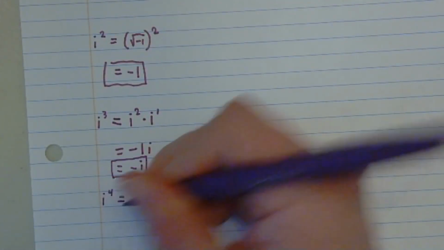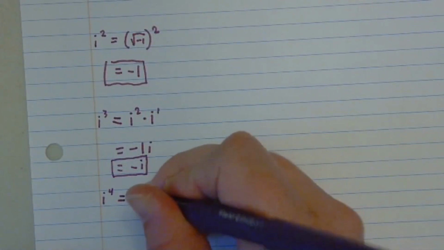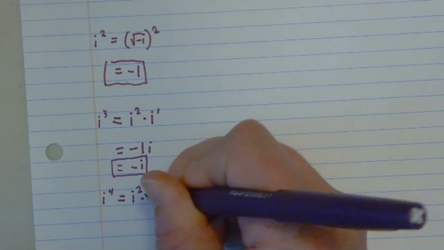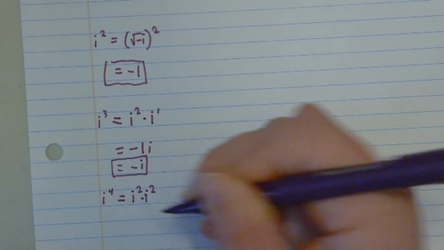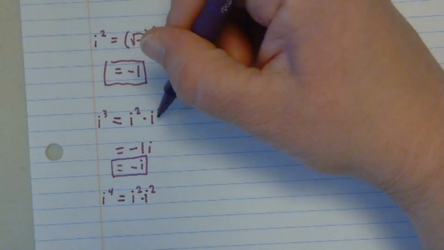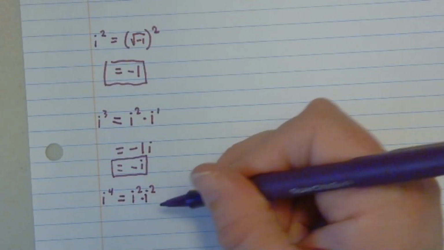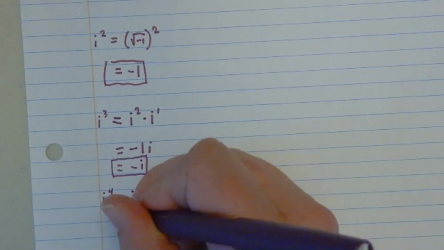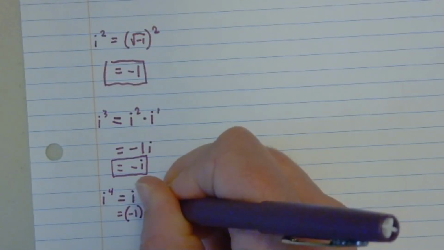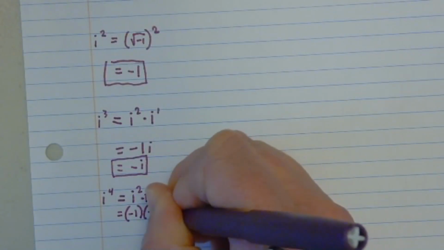Let's look at i to the fourth. Same strategy. I'm going to use a property of exponents, and I'm going to rewrite this. Just like I could rewrite i to the third as i to the second times i to the first, I could rewrite this as i to the second times i to the second. i to the second is just -1. -1 times -1 is +1.